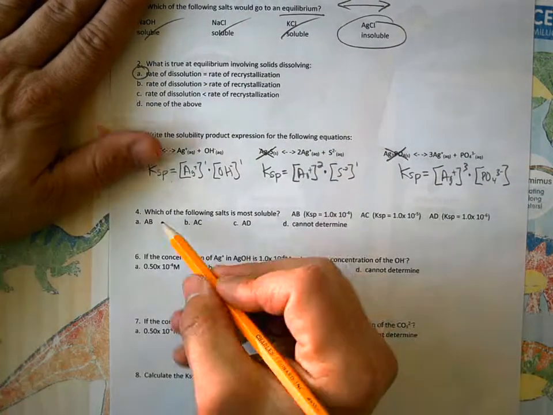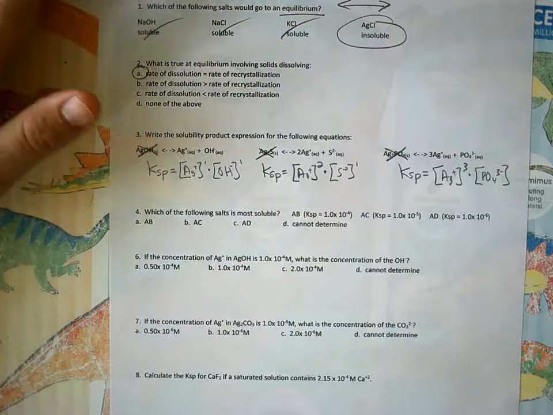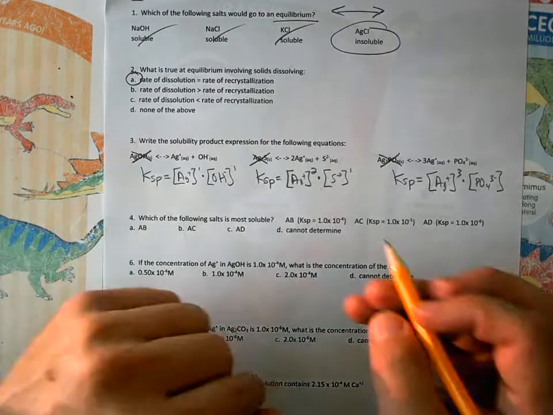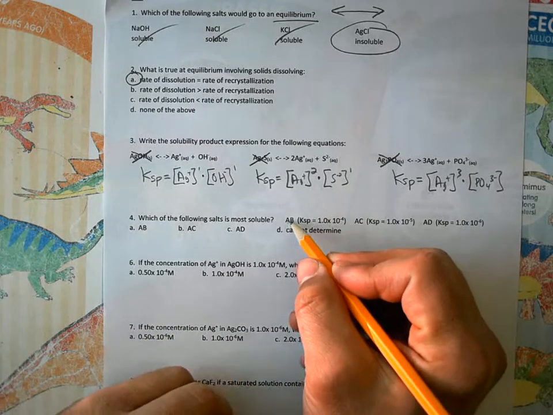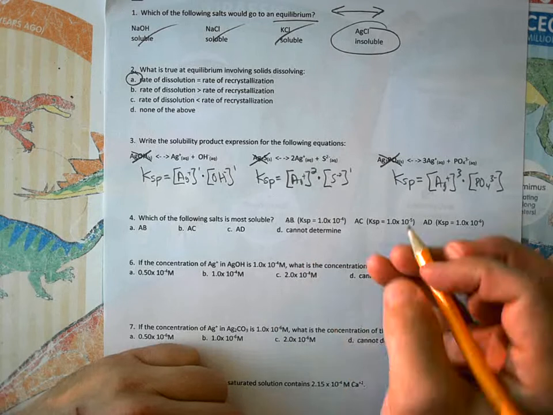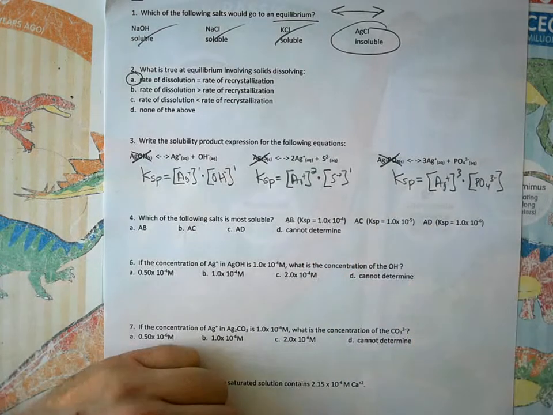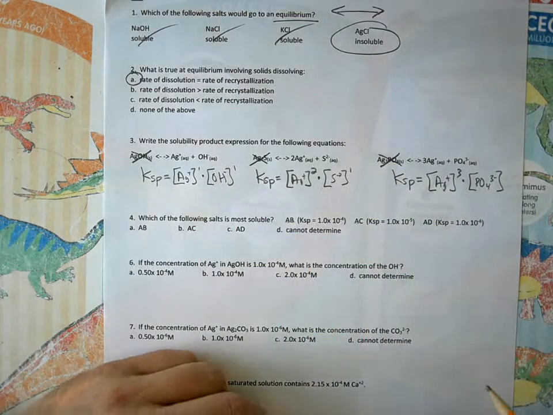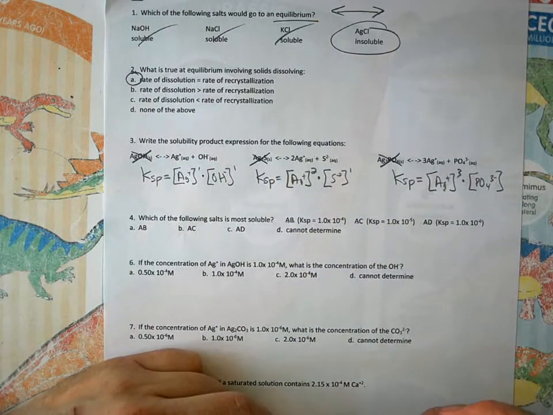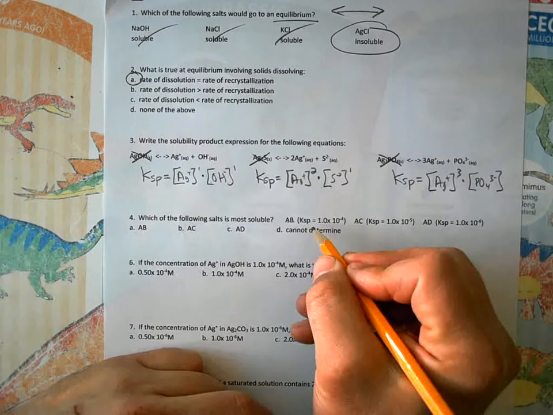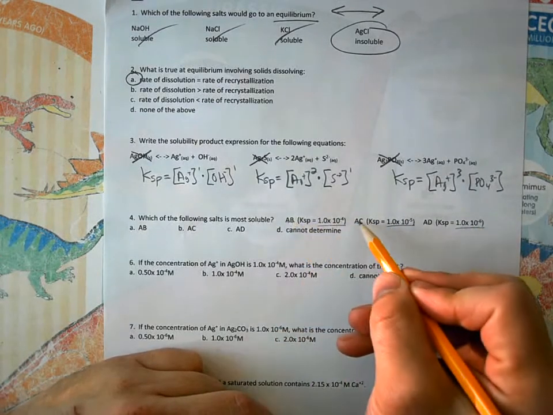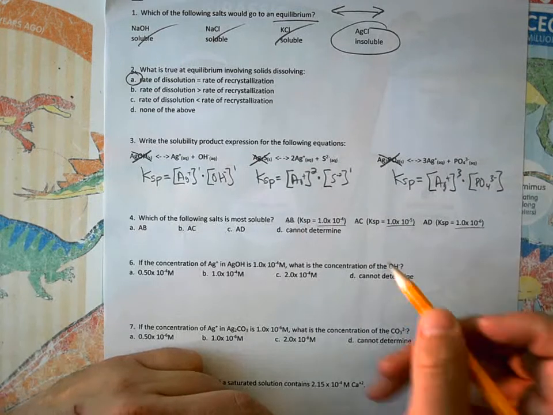Now for question 4, which of the following salts is most soluble? Now what I would like us to be able to do in class is look at binary salts. Binary, again, means it's made up of just 2 ions when separated. So notice we have 1A and 1B here, 1A and 1C, 1A and 1D. So I would give you problems like this and avoid ones that have more than 1 ion when they're dissolving. So we can just look at these Ksp values and compare these directly as long as these are binary, which is what you're going to do.